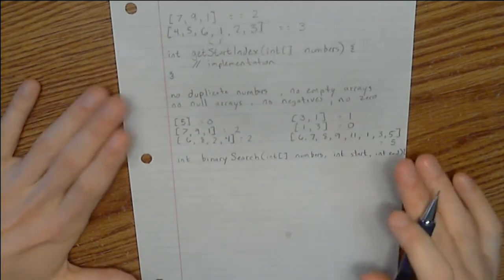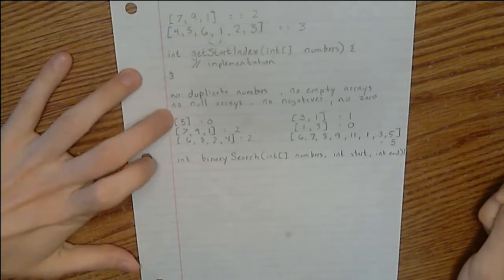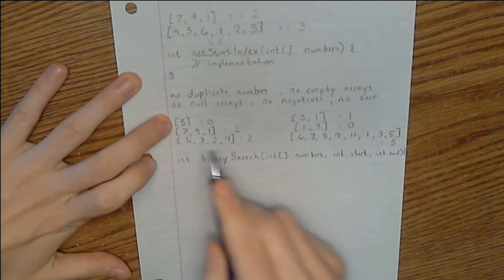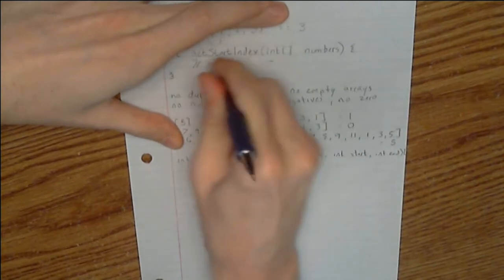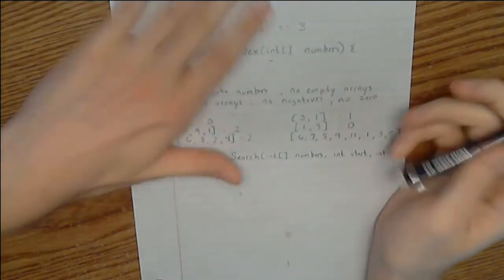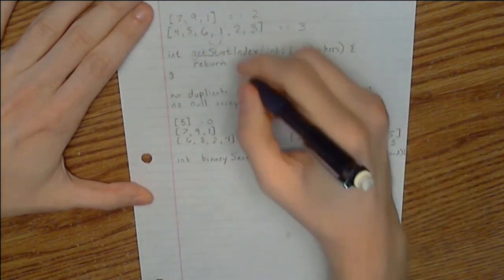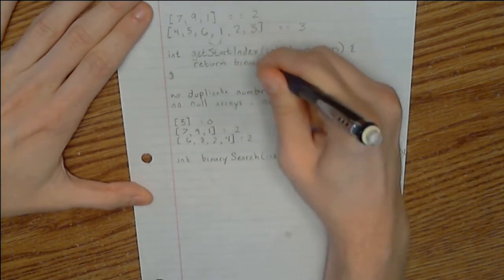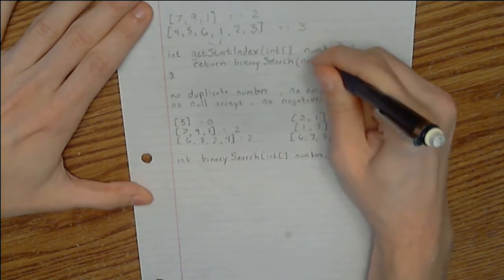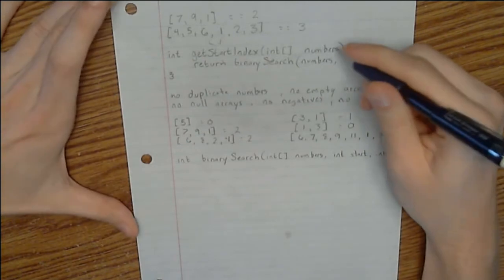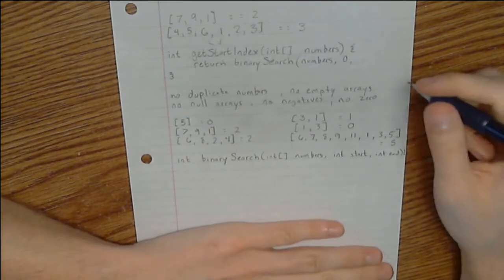Alright. So, before we get into implementing anything, let's pick our first test case, solve for that. We have a 5. Go ahead and erase this implementation and do our initial call. Get start index, return binary search, pass in our array. Our start index is going to be 0, and our end index is going to be the length of numbers minus 1.